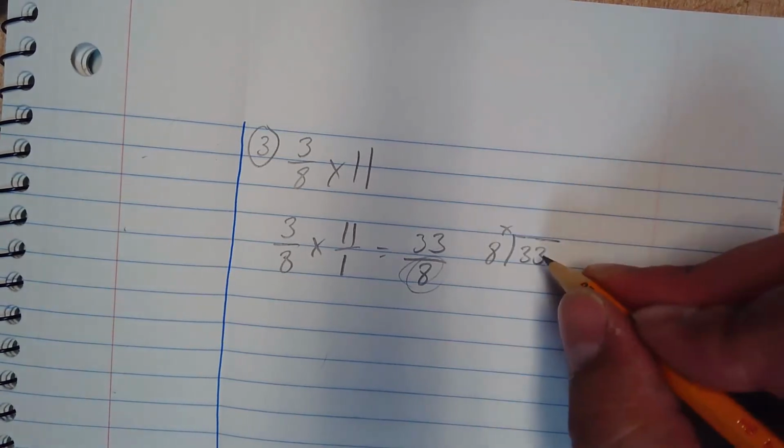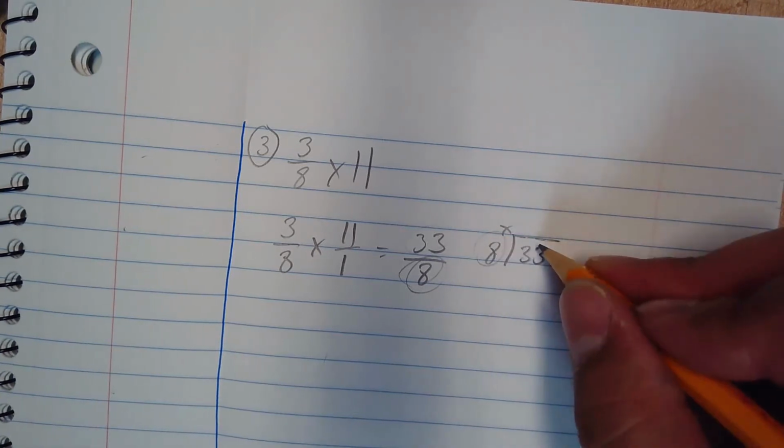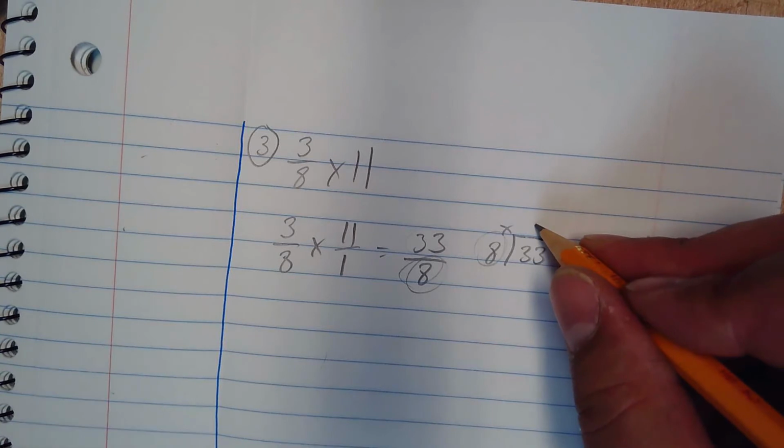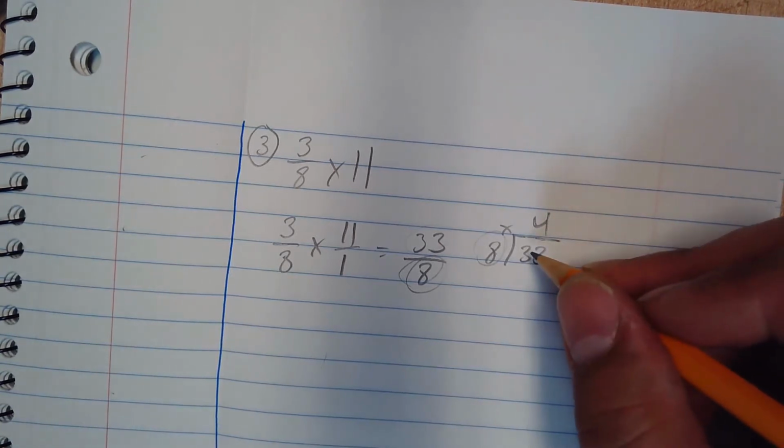Okay. Times tables. 8 times 1 is 8. Times 2 is 16. Times 3 is 24. Assuming you don't know your times tables, just do what I just did in my head or out loud. 8 times 1, 8 times 2, what do you get?